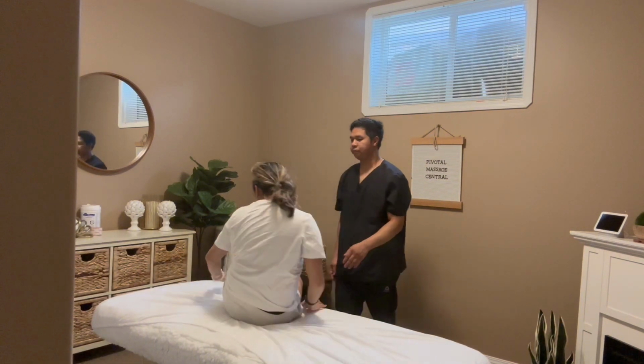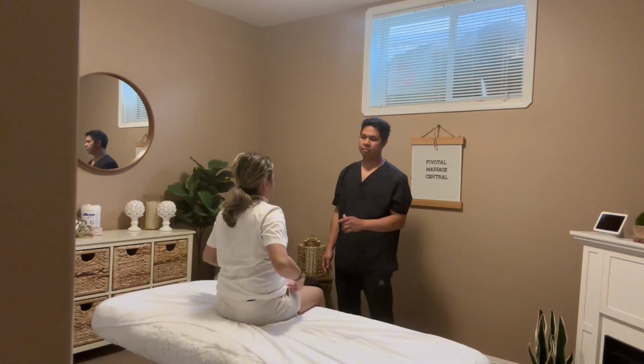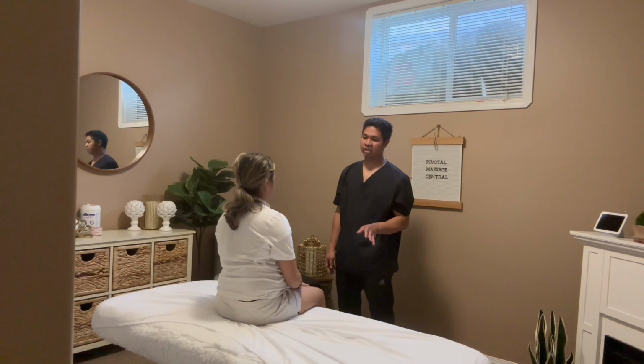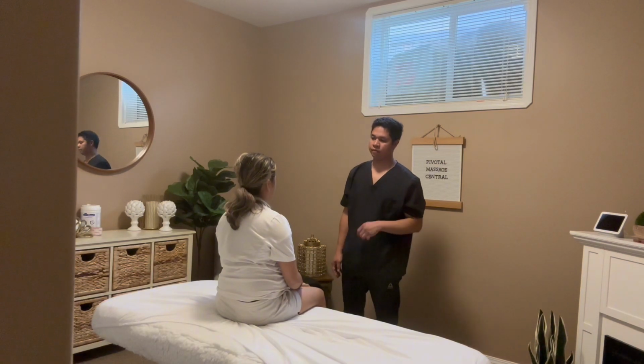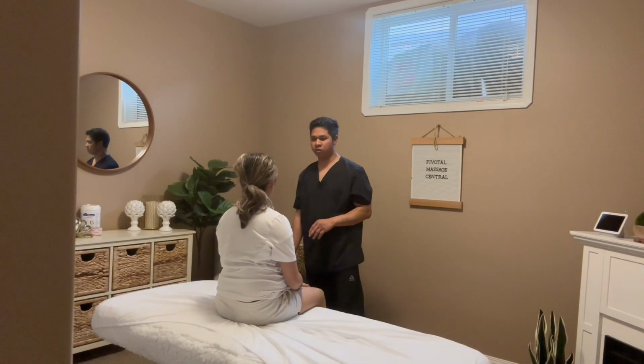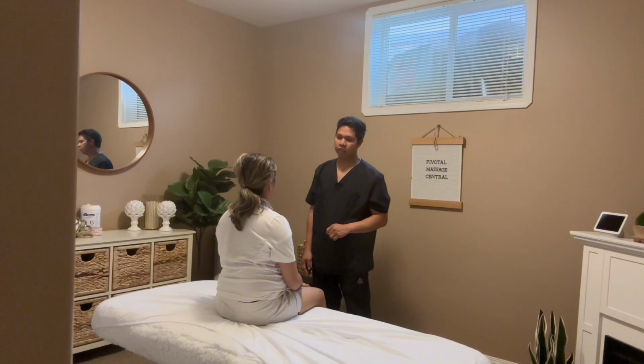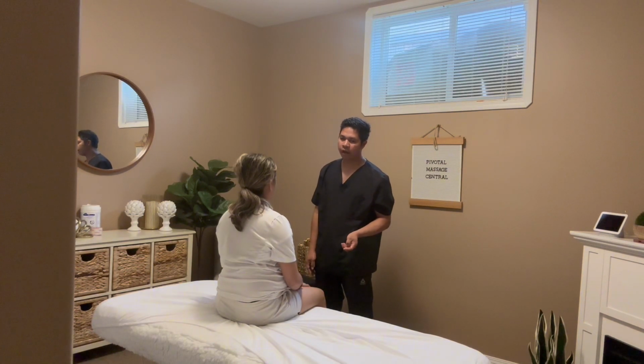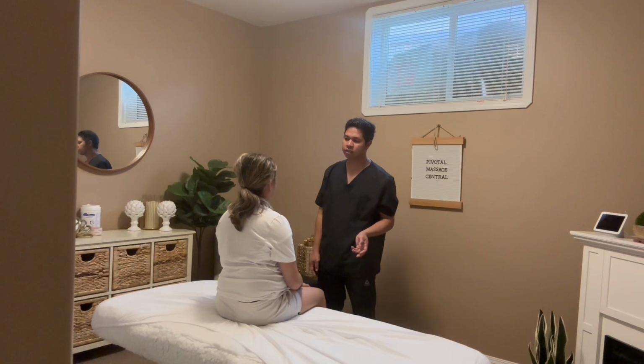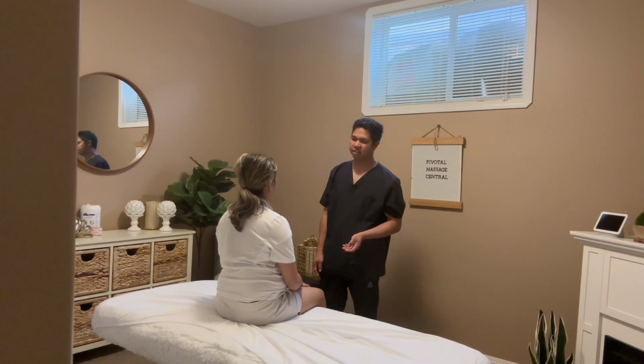I was taking your blood pressure before, which was normal, three times: left, right, and left. So now there's the contraindications: if there's joint pain, scoliosis, inflammation, or infection.